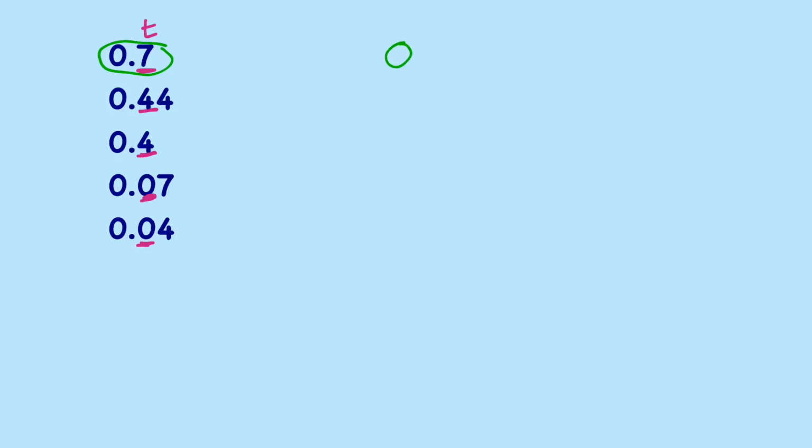So I have 0.7, I've got 0 units, then my decimal point, then my tenths, and I can see that in the hundredths column, well, there's nothing there. So I could say I have 0 hundredths. So can you see that 0.70 is exactly the same as 0.7? And sometimes this can be very confusing because people look at this and think, oh, this says 70. But remember, it just means 7 tenths and no hundredths, which is exactly the same as just 7 tenths.